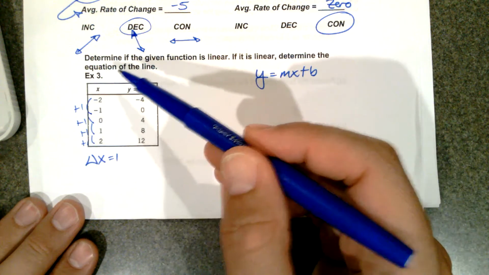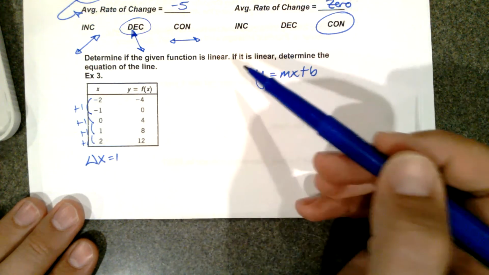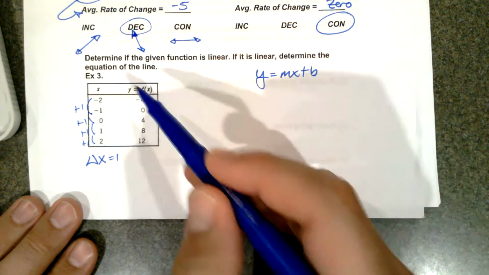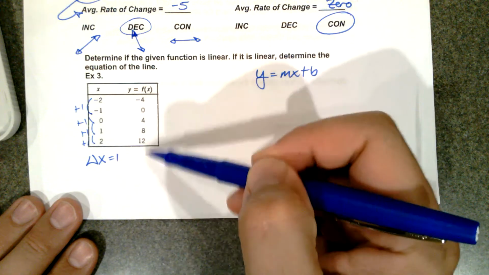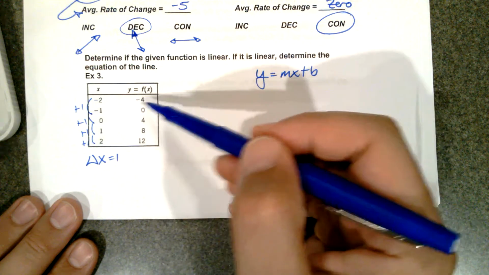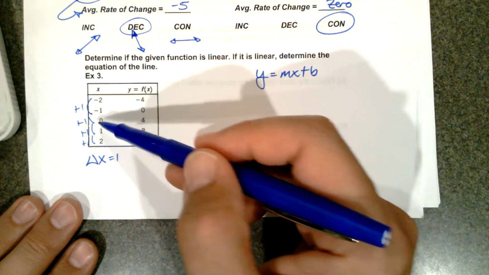All right, so the next thing they're going to ask you to do is determine if the given function is linear. And if it's linear, determine the equation of a line. And how they're going to do that is they're going to give you a list of points here. So these are coordinate points, -2, -4, -1, 0, 0, 4.